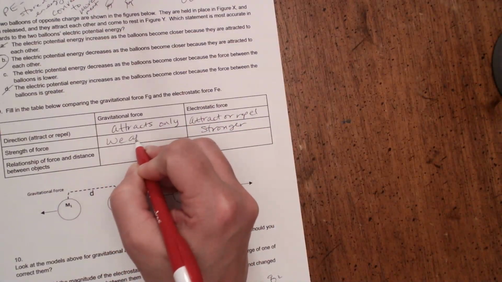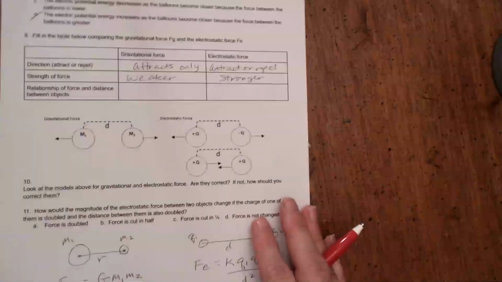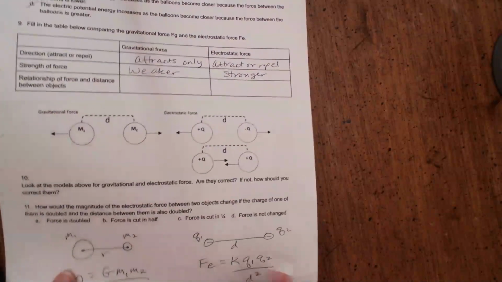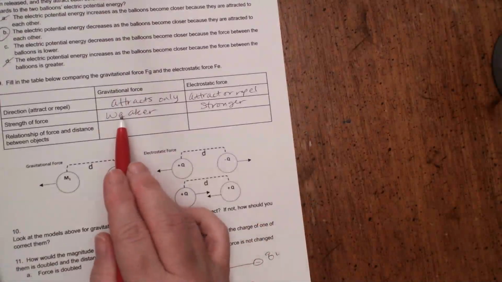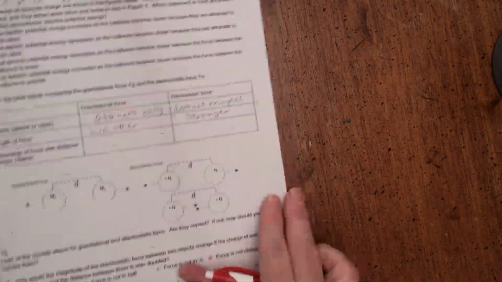So gravitational force is much weaker. Gravitational force is really weak unless you're dealing with big, huge, massive objects. And that's really because this constant is a super, super tiny number. So this is fundamentally a weaker force than electrostatic force.